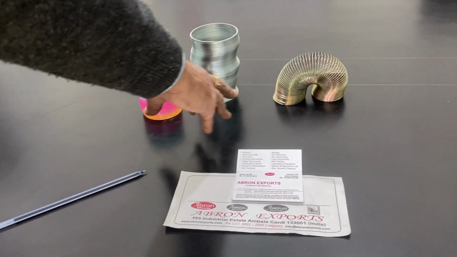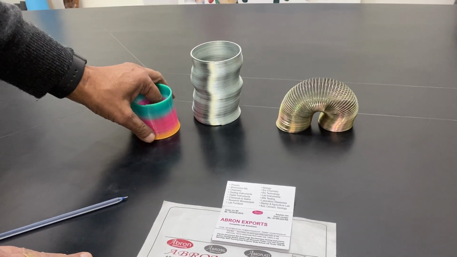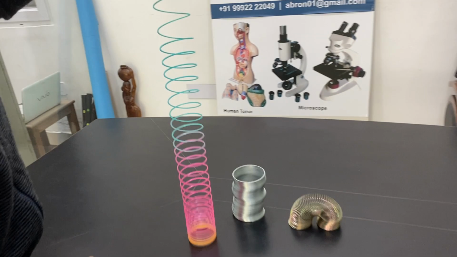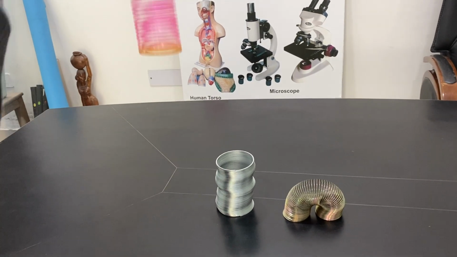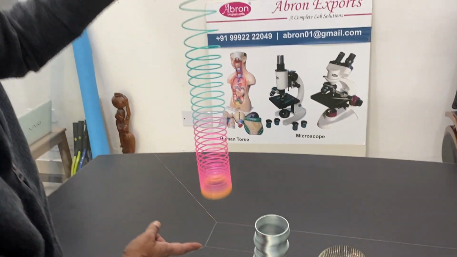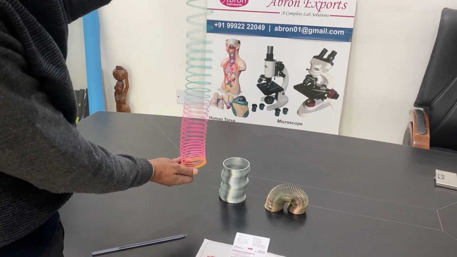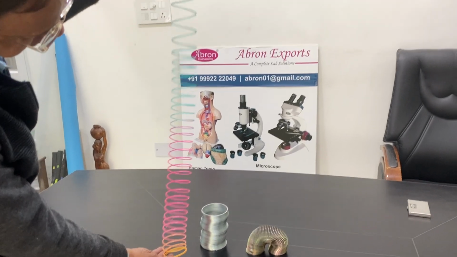These are the helical springs, or the Slinky. They are used to understand the waves which are generated and transferred like this. If you can just see this, it is swinging, and this power is coming to the bottom and then going back. You can again move a little, shift it, and see the wave coming up and down.